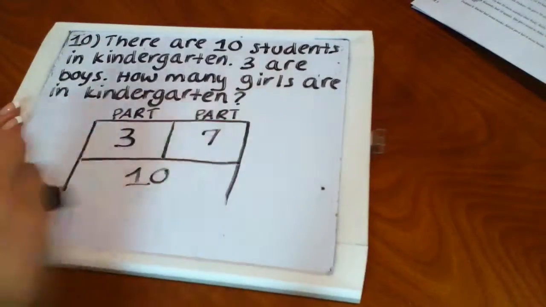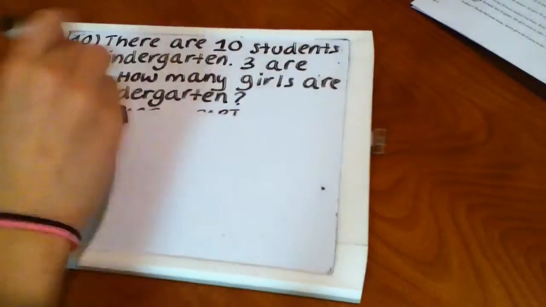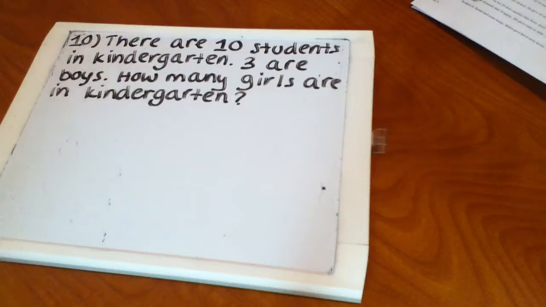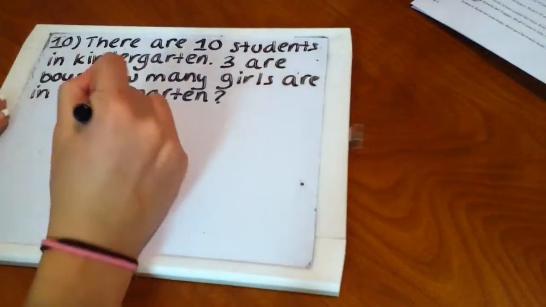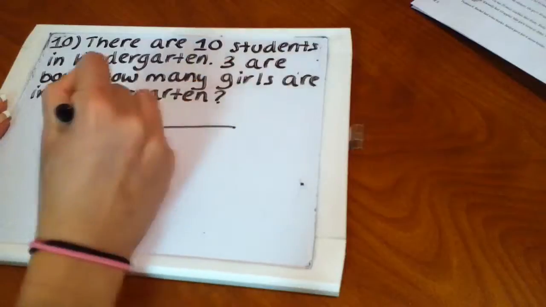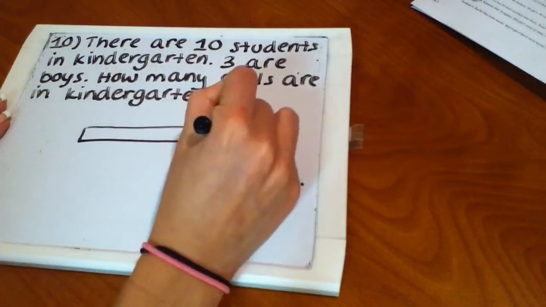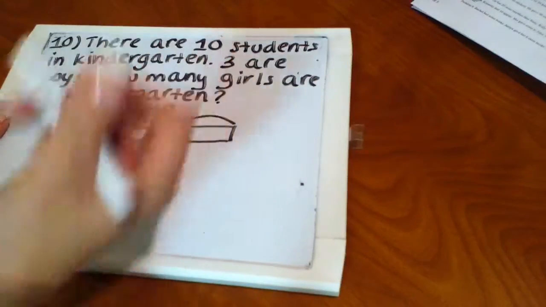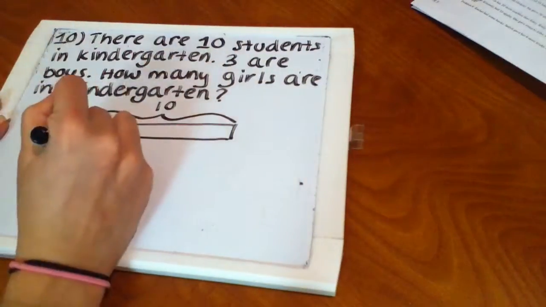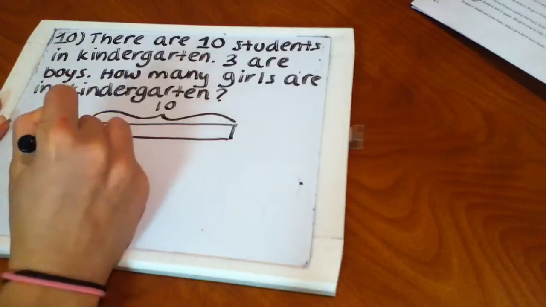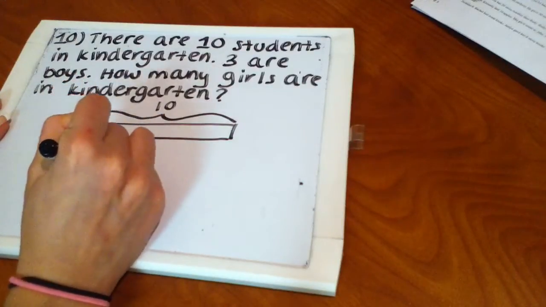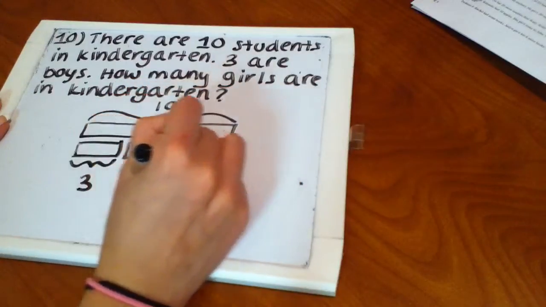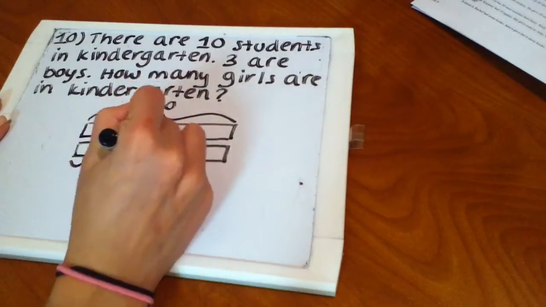Now we're going to represent it using strips. So to represent this with strips, we need to start off again with our whole amount, which is 10. And then we know part of our amount is 3. So what we need to find is this part.